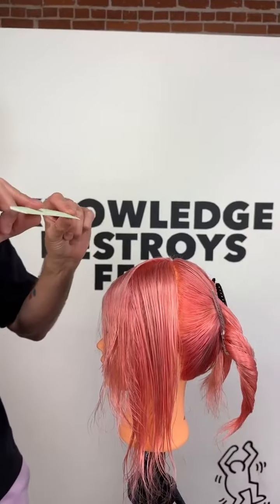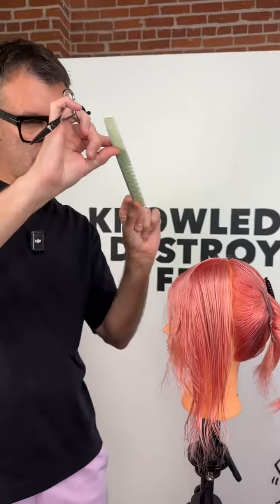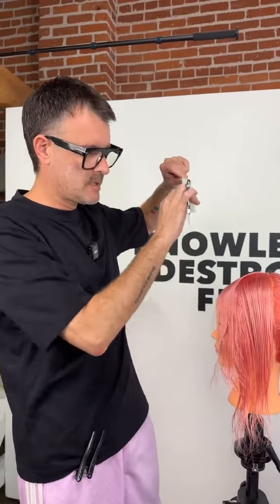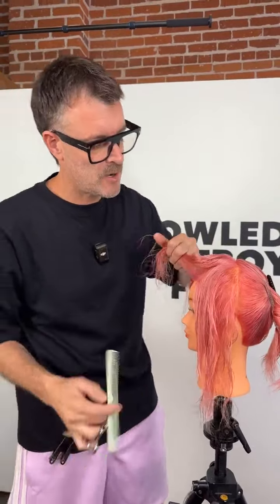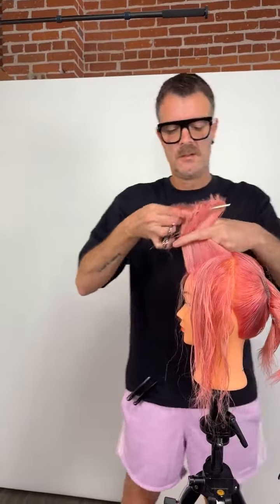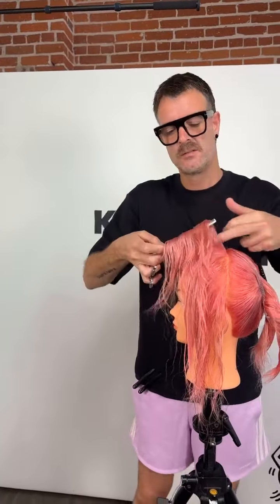So now I created a concave angle like so on this side. To do that, what I'm going to do is use elevation into that first section.